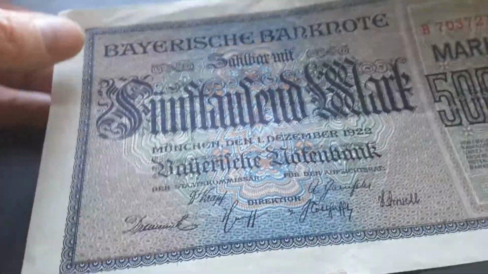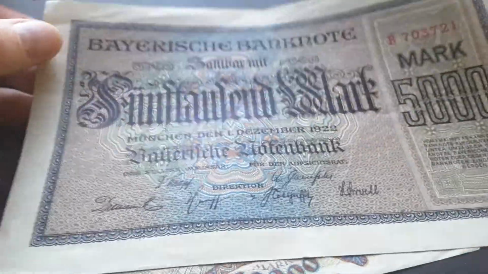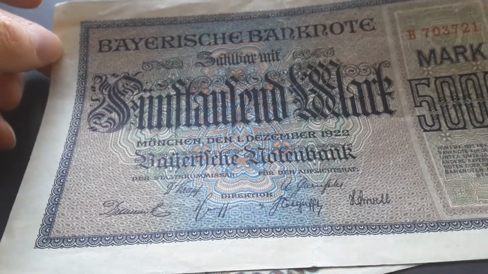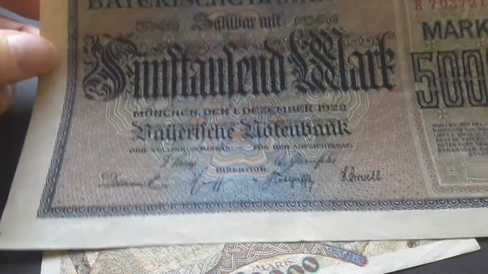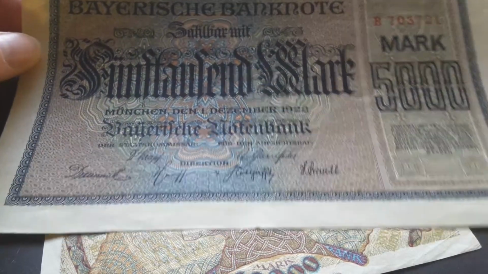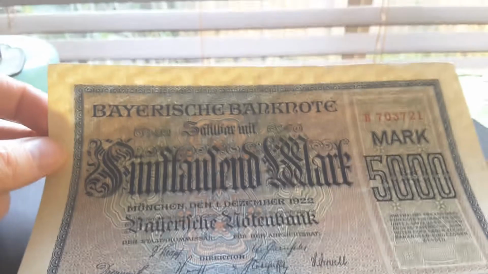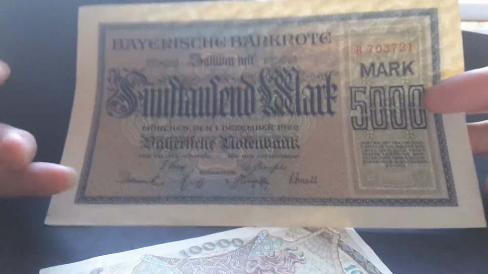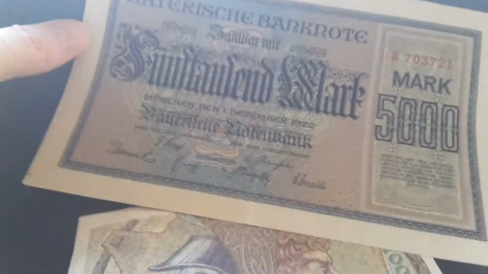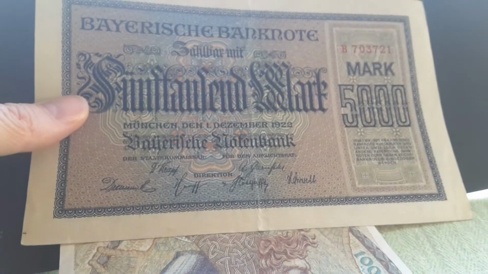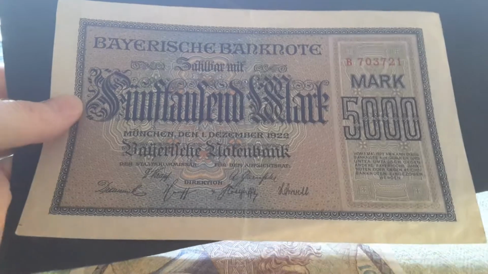And here I have a 5,000 mark of Bayern, and Bayern is actually Bavaria. This one's dated 1st of December 1922. Let me see if I can get the whole banknote. It looks a bit better.